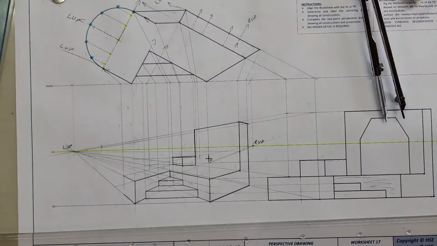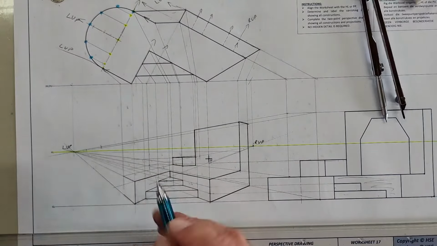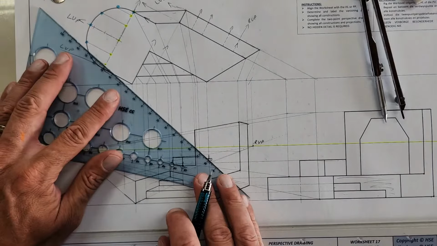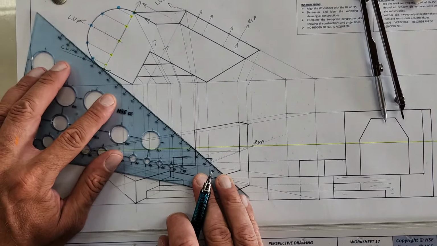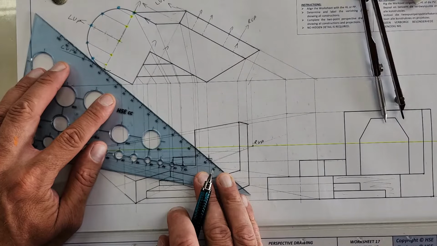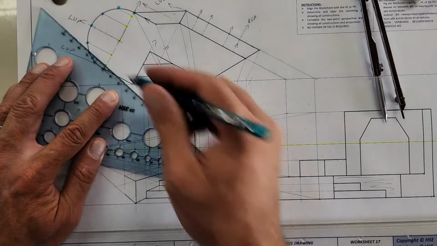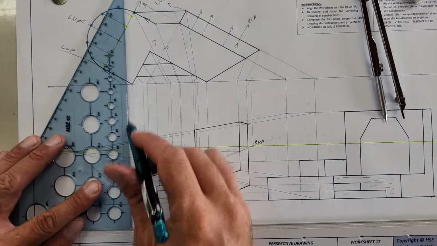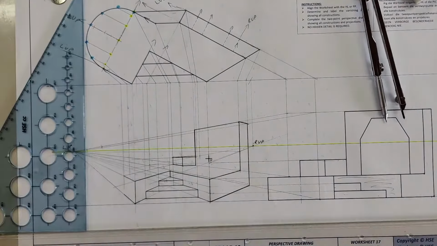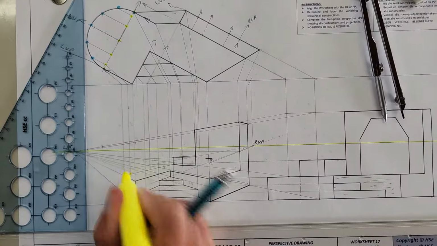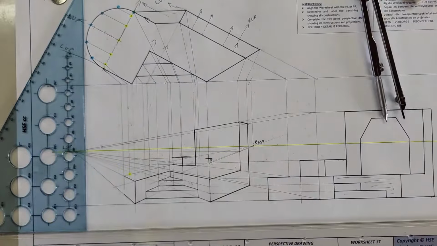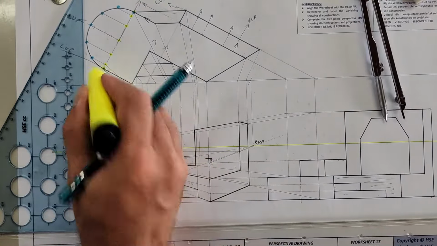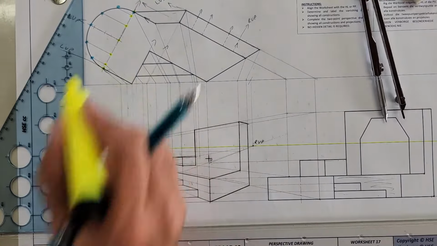Okay, what we can do is we have these points. Let's bring them down to this line. Right, aim it to the SP. There's the first one. We've done that one. Let's do the second one. Down. So this dot is that dot. This first dot is that one. Now the next one. Aim it to the SP.